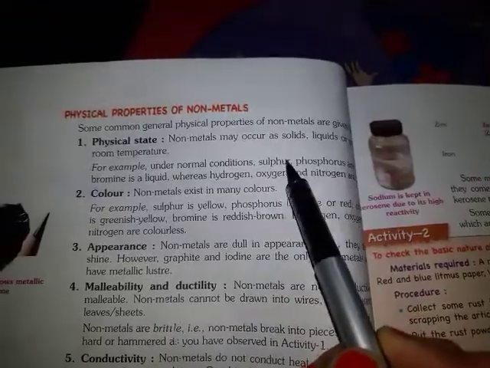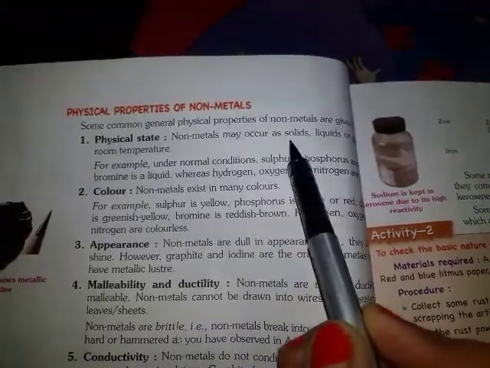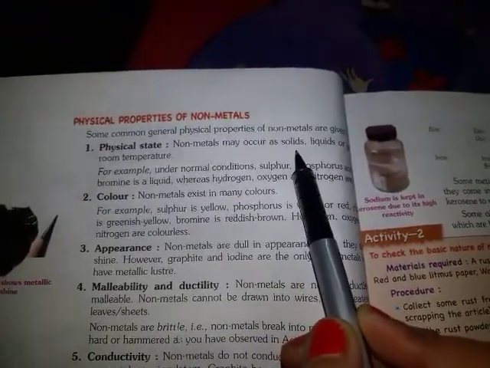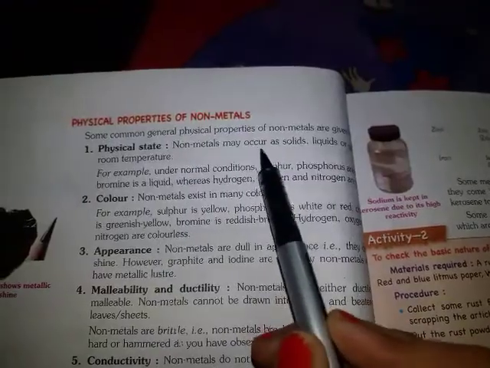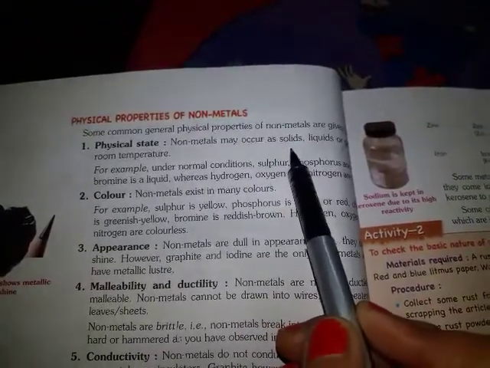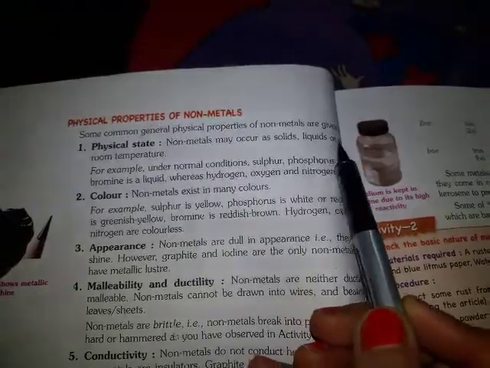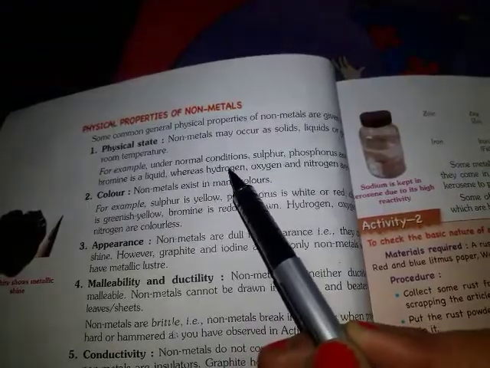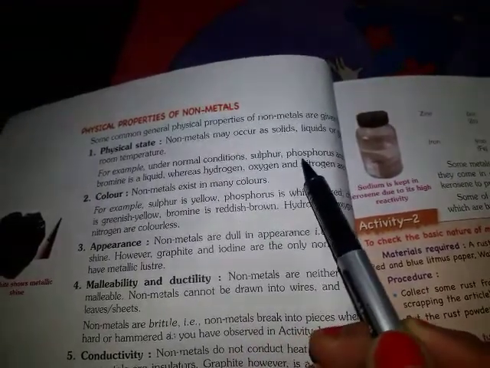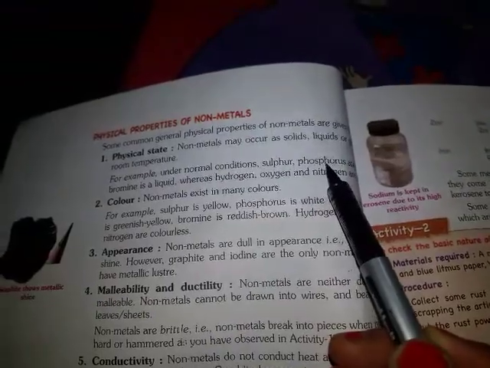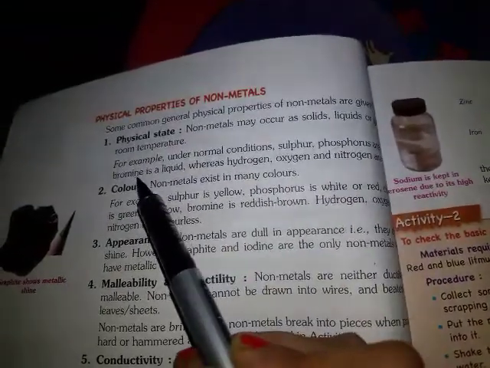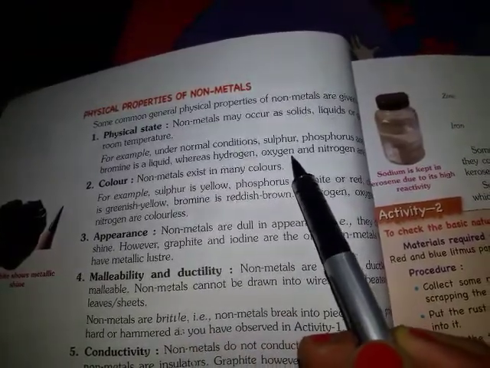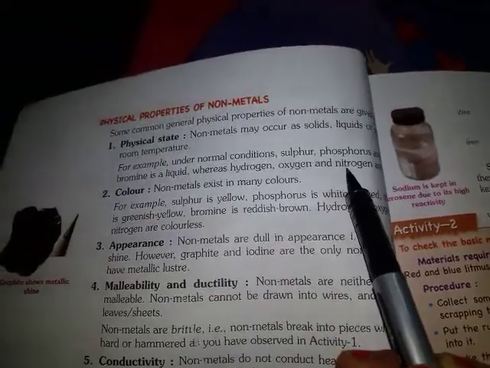Fine. Metals में क्या था? Mostly metals are solid at room temperature except one metal, that is mercury. But non-metals may occur in the solid state, the liquid state, or the gaseous state at room temperature. We can take many examples. Sulfur and phosphorus are solid at room temperature. Bromine is liquid at room temperature, whereas hydrogen, oxygen and nitrogen are gases.